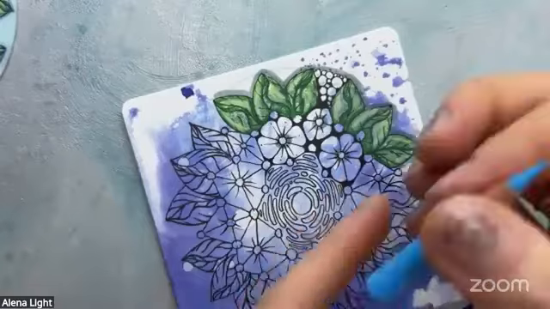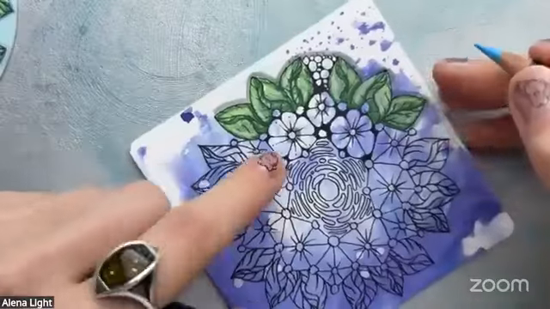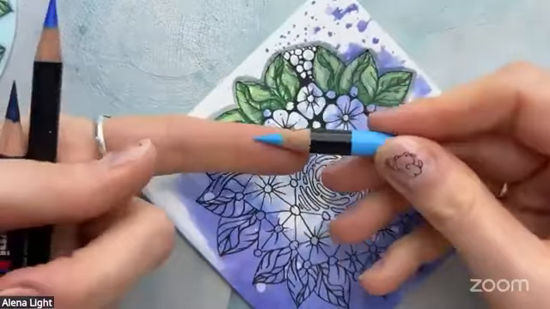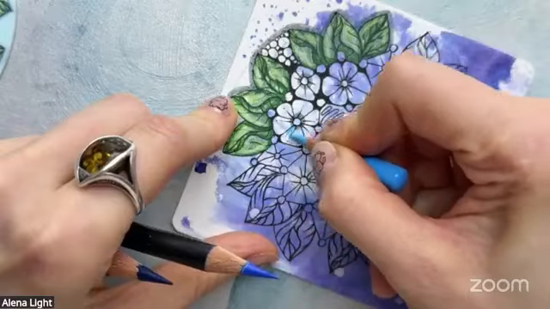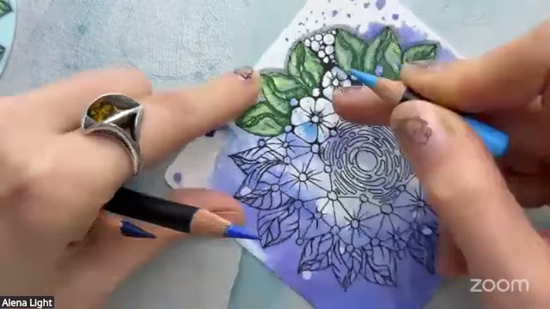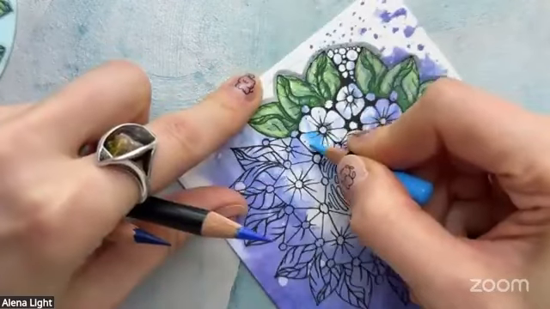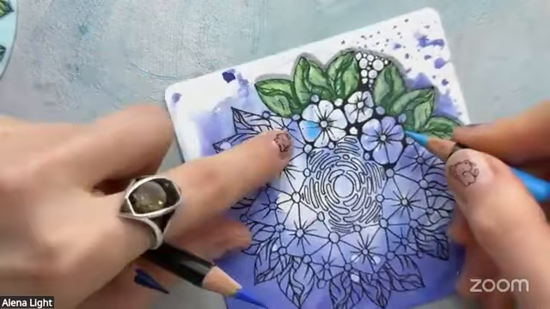And then I will use 2 or 3 colors to shade the petals. Okay, to shade the petals, I use the lightest pencil and draw strokes from the center to the edge, not going all the way and leaving this white space.